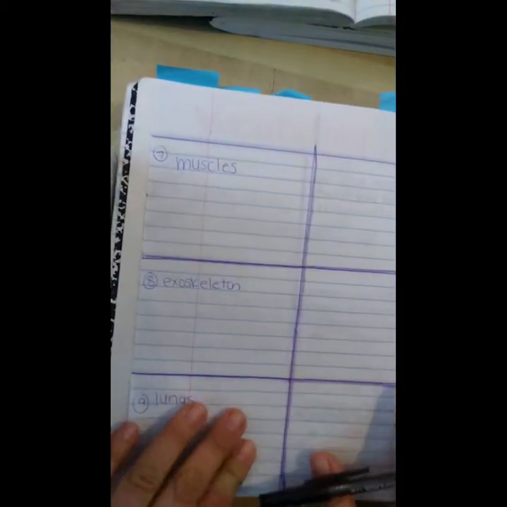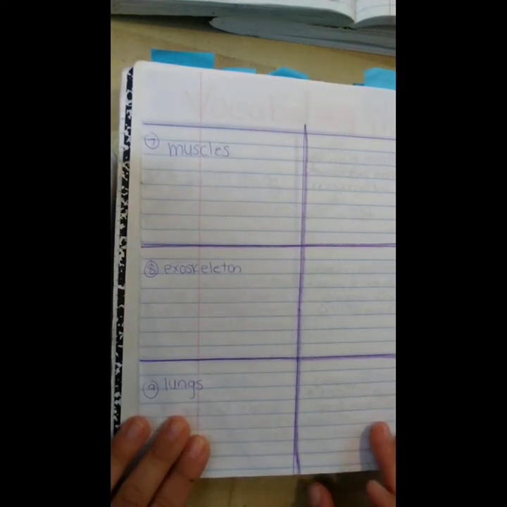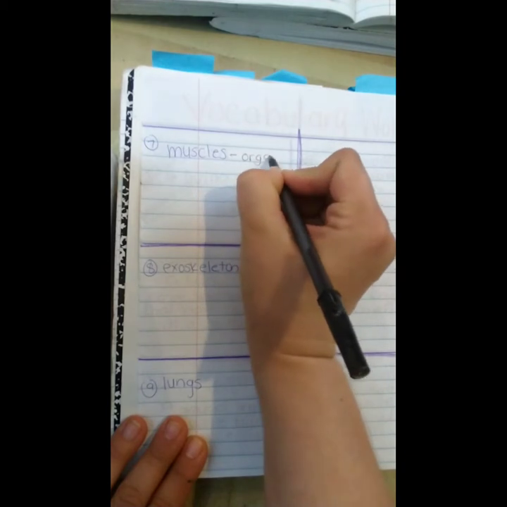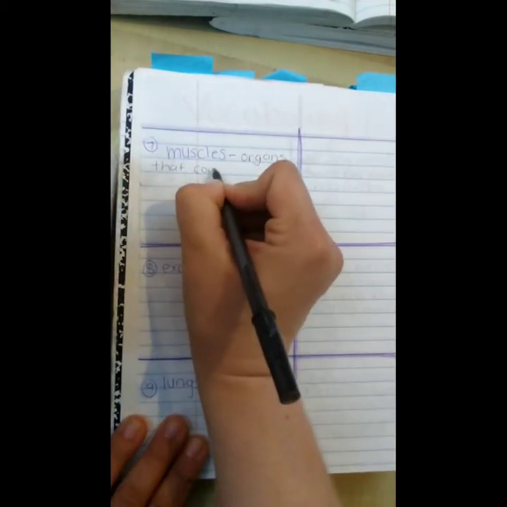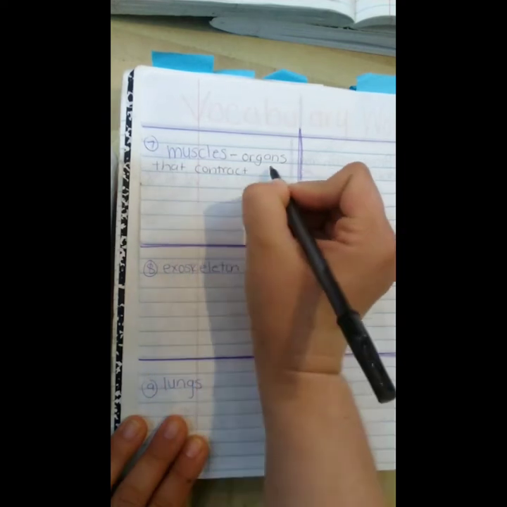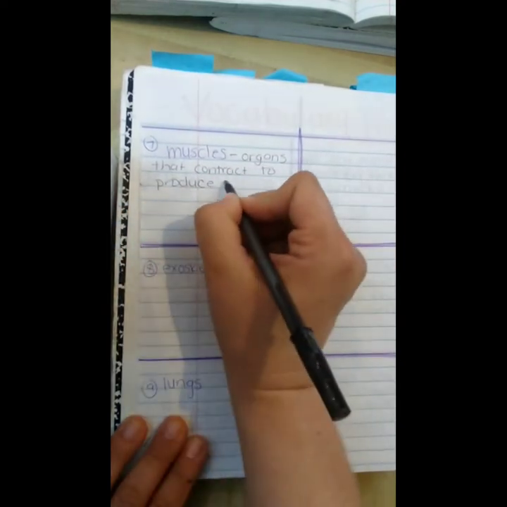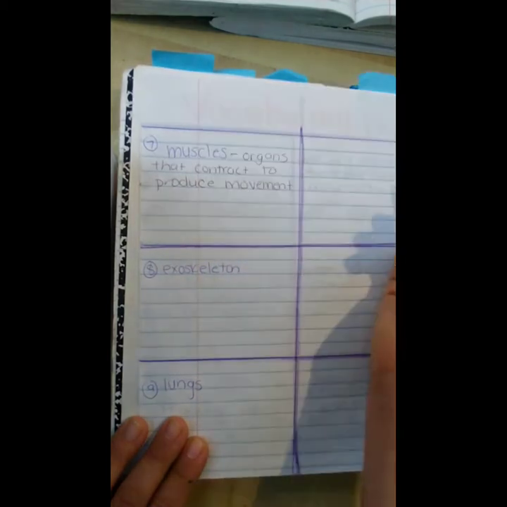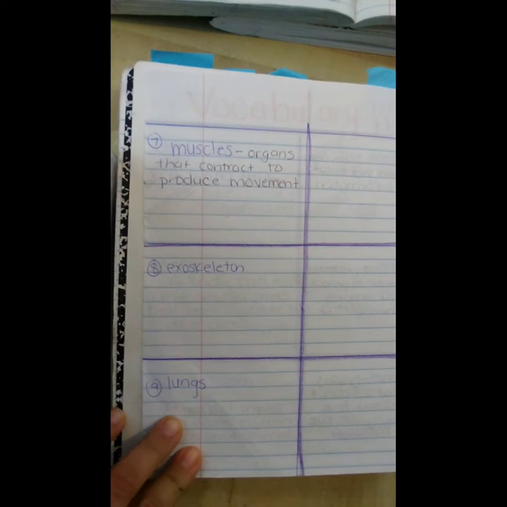Our next word is muscles. Muscles are organs that contract to produce movement. And we're going to learn about the different kinds of muscles and what they're for and how they help us move. I bet you didn't know muscles and bones were organs, did you?